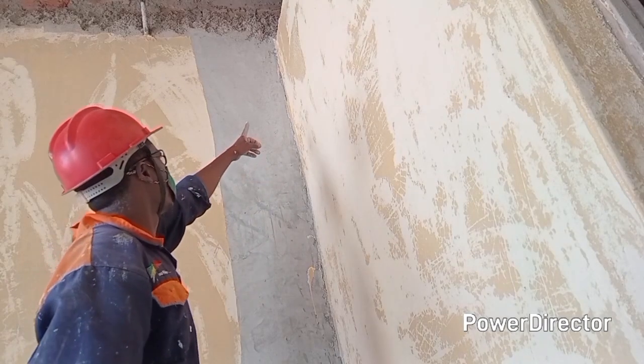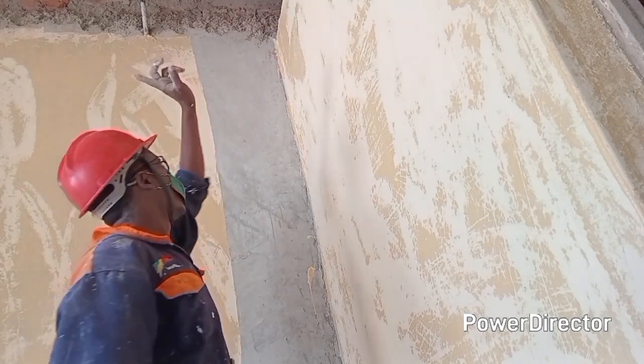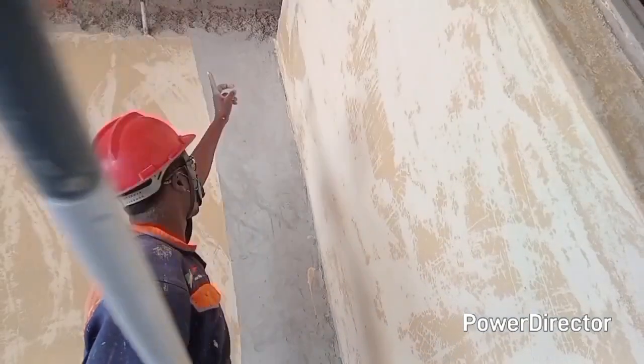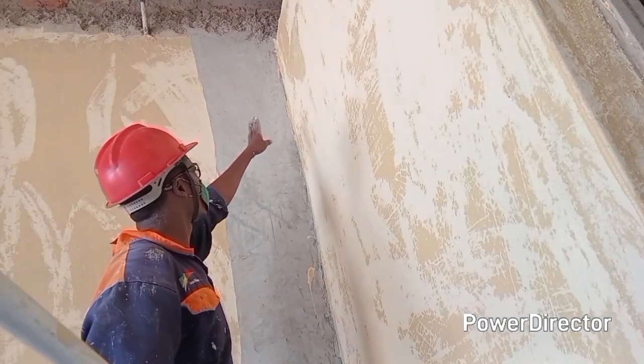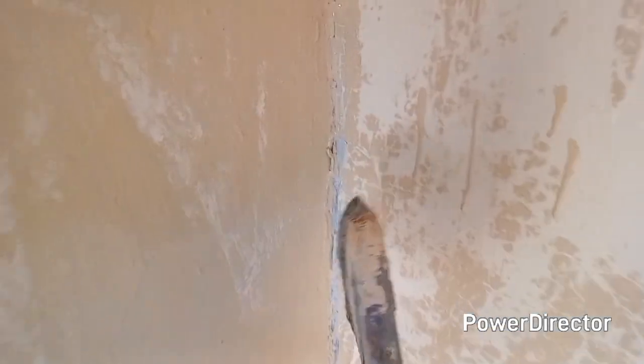So you can now see I started from this corner and moved in this direction, and I'm now going to complete the circuit of the first coat at this corner again. Now, as for the brush, that is this one. This is a 6-inch brush. It is used to paint these narrow surfaces where the roller could not do the work. Let me take you to close range.